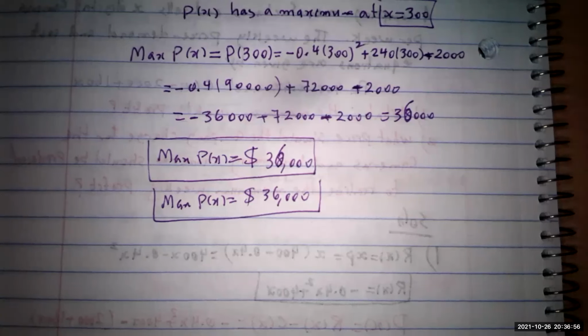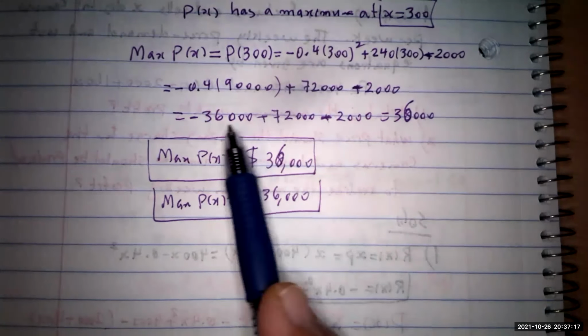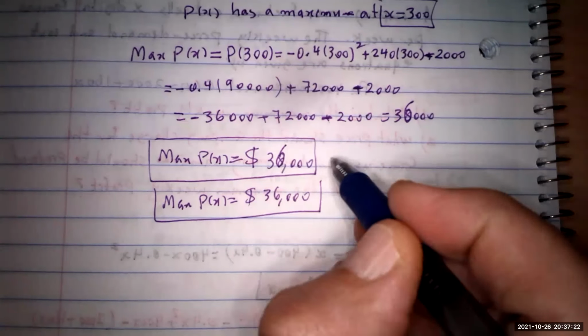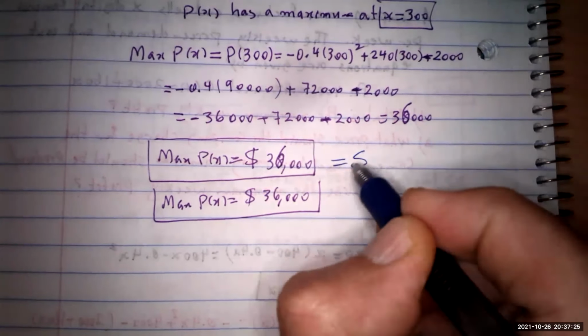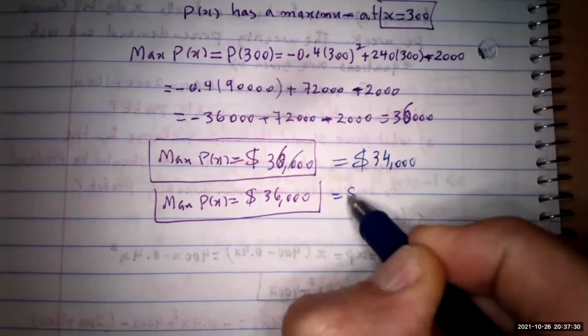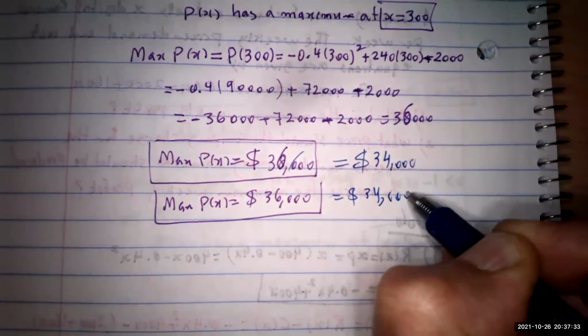Okay, we're back. I think this last one is 36, and it must be 34. Yes, because this is 72, 36. You subtract these two, that gives me 36 minus 2000, it's going to be 34 eventually, because that's a negative. So just correct this one. Okay, I think that's right.